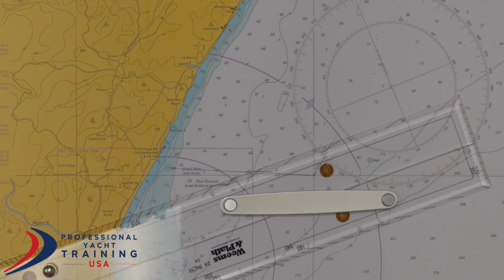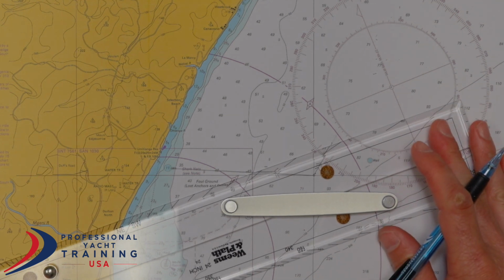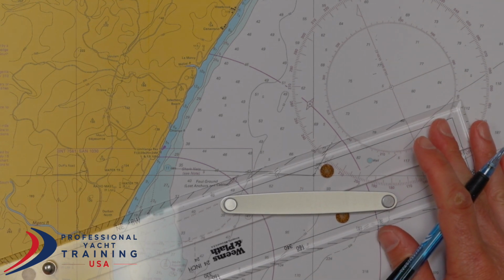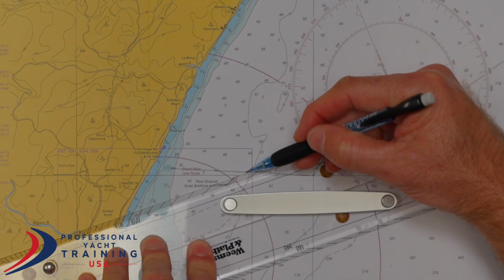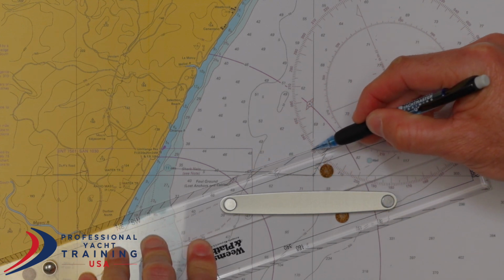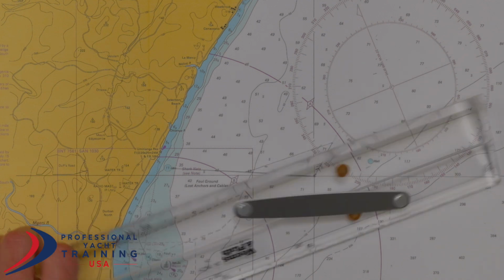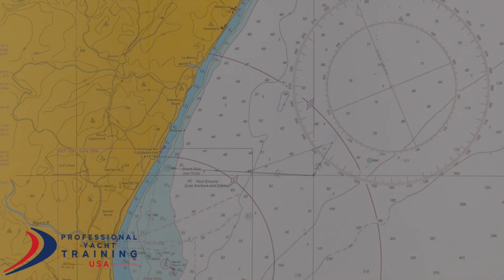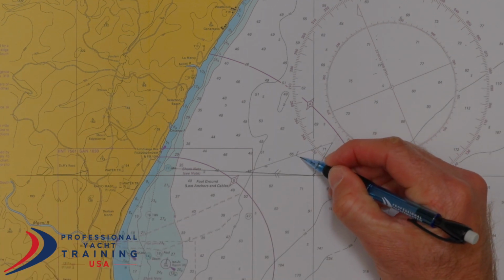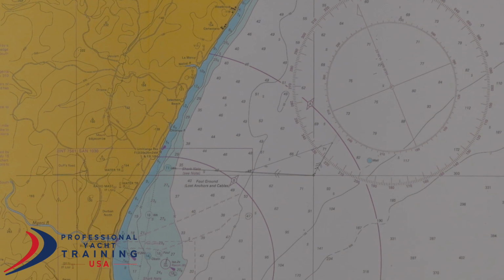So no official chart work symbol there. Just make enough of a mark that you can see where that connects. And then we'll go ahead and draw in that last line. Water track gets 1 arrow.